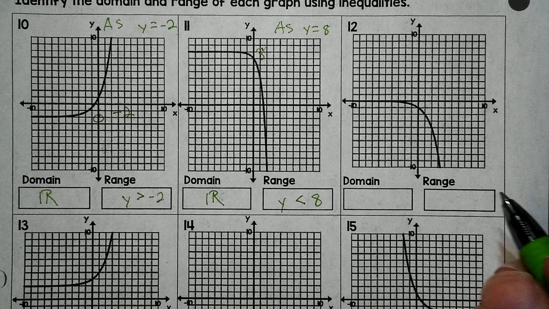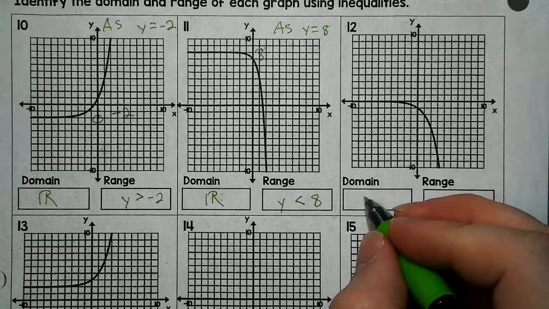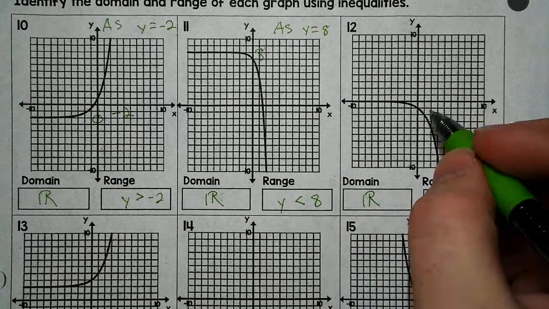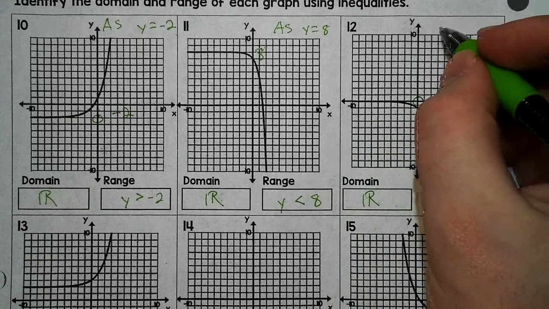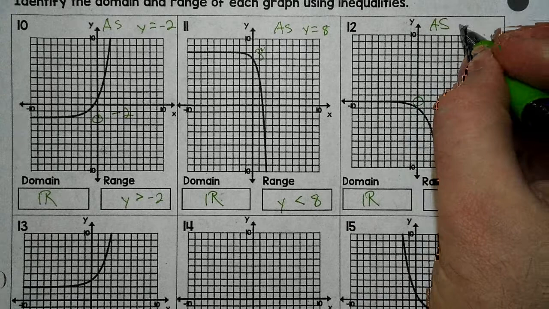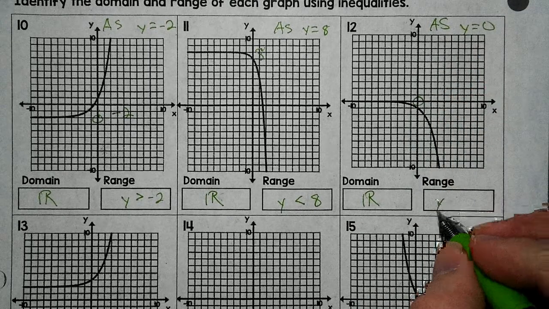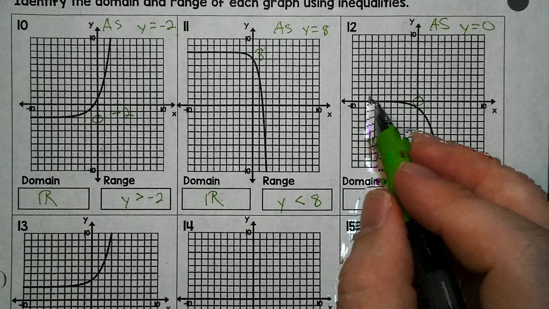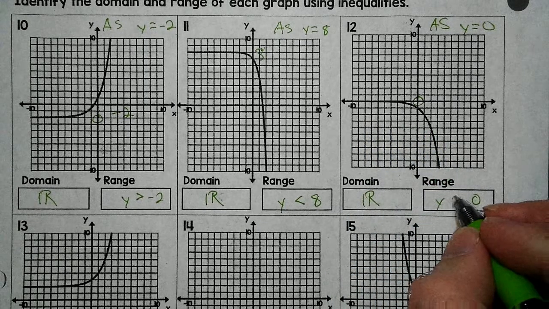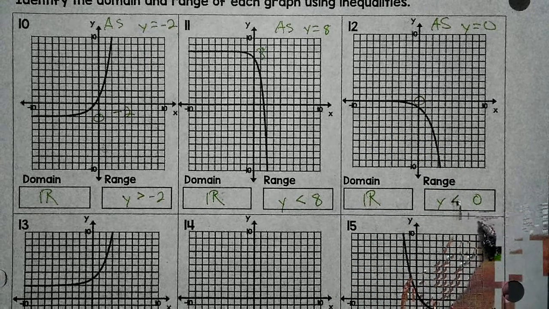So, number 12. Domain, still all real numbers. Asymptote, it approaches 0, right? Because you're just looking at the y value. So your asymptote's at y equals 0. So y and 0. This time, once again, it's going down. It's all numbers underneath 0. So it's going to be less than. All right?